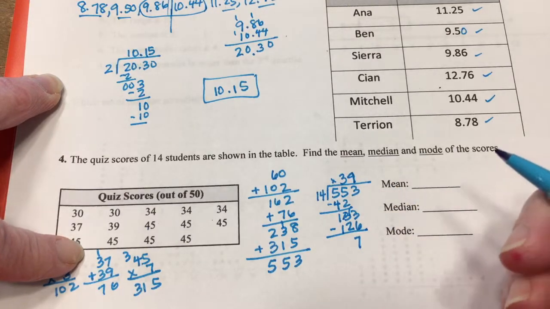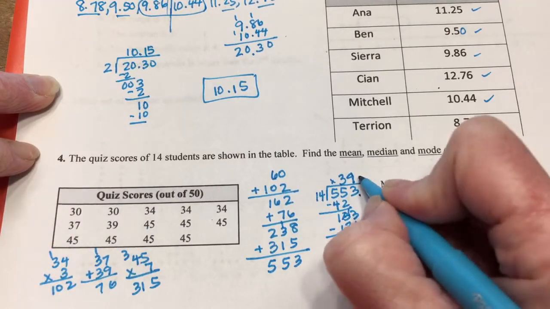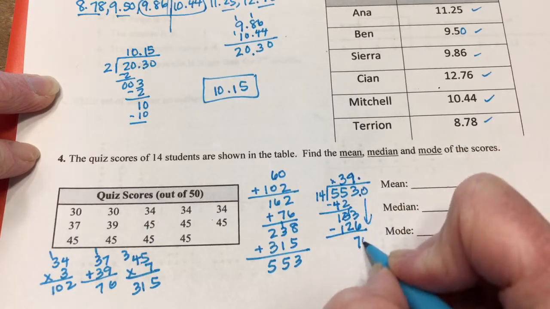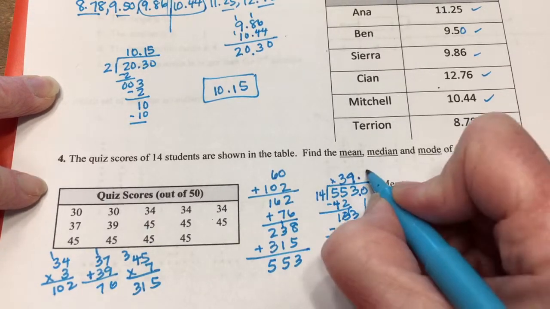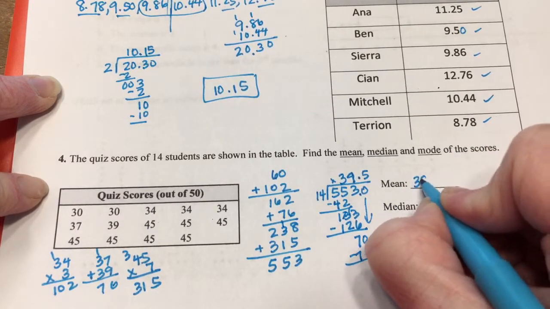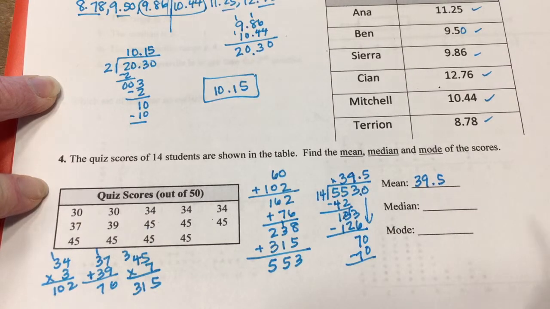Because I have a remainder, I'm going to keep going. It didn't tell me to round, so that means I'm going to keep on dividing. So I'm going to add a 0, bring that down, and then 14 will go into 70 5 times. All right, and then I can stop. So 39.5 is the mean.